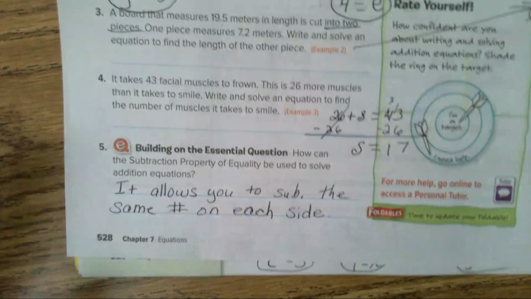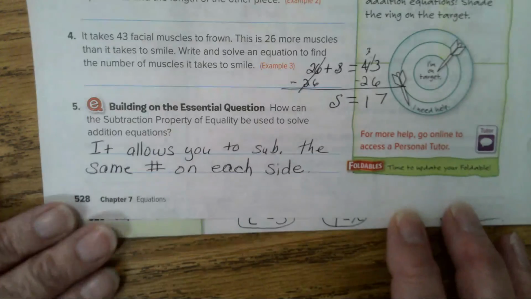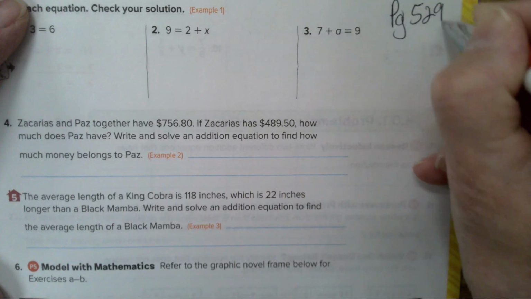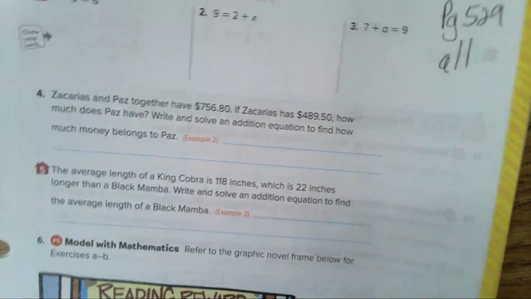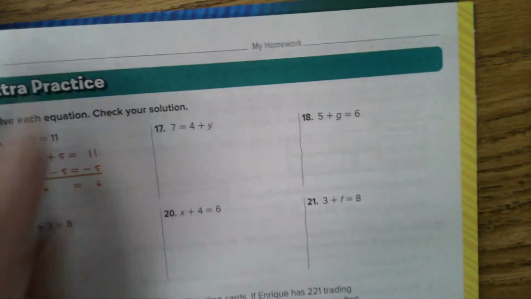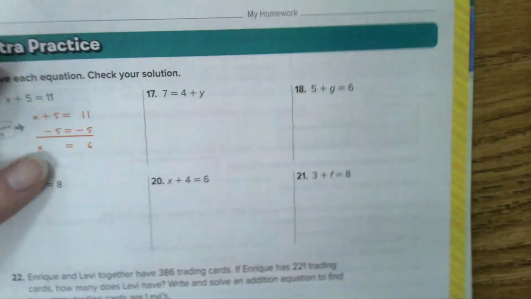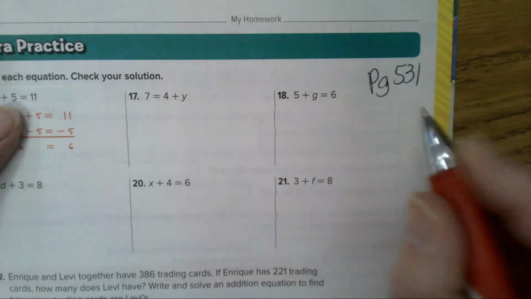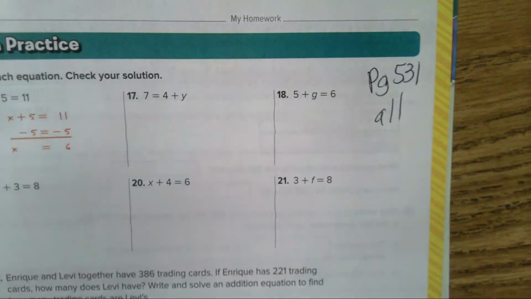All right, so what are we going to do for homework? If you are at home, you will have to go ahead and do page 529 all, showing your work. And you will do page 531 all. Now, if you are in my classroom, we are going to do a worksheet because we'll have time to do that. But if you're at home, you'll have to do the problems in the book today.